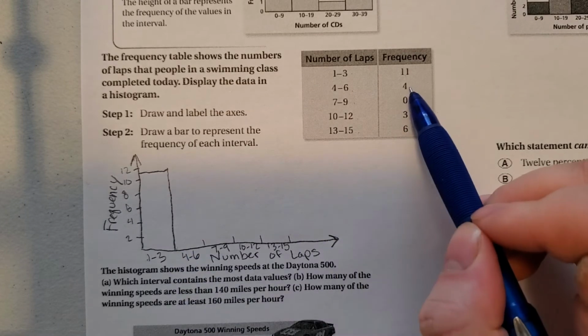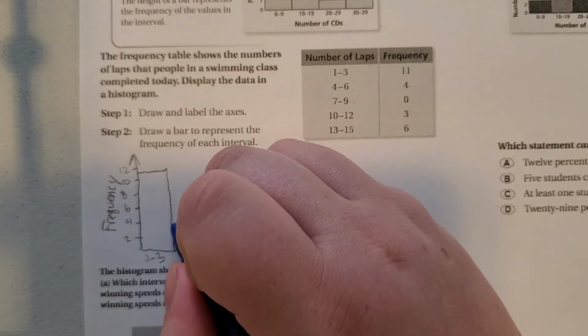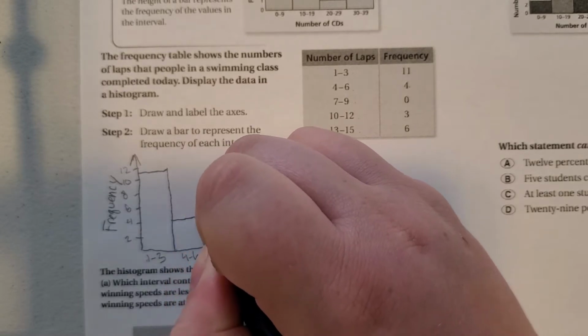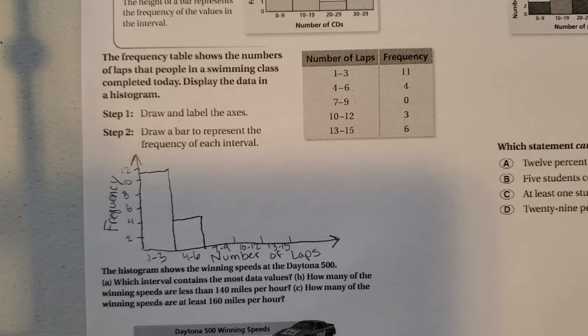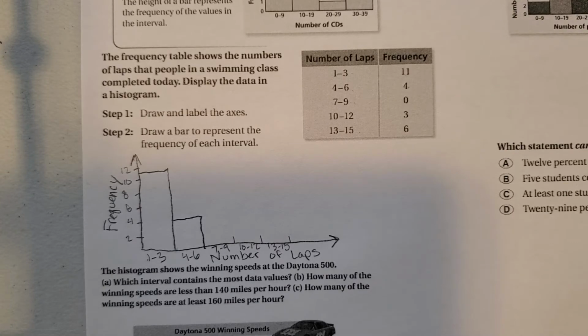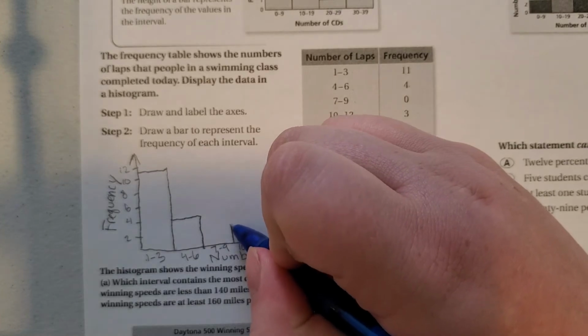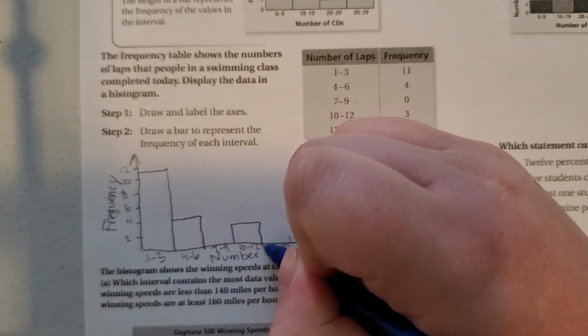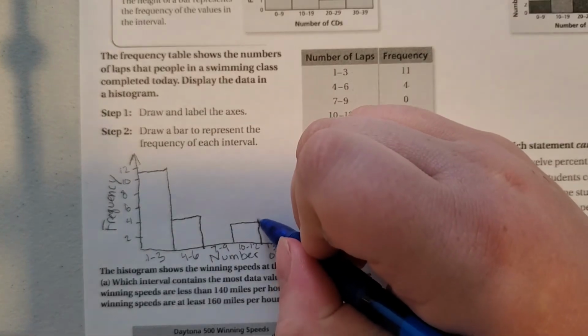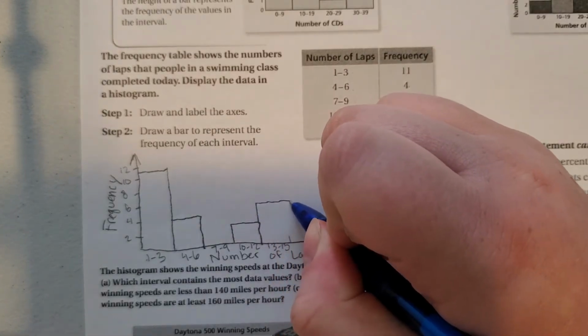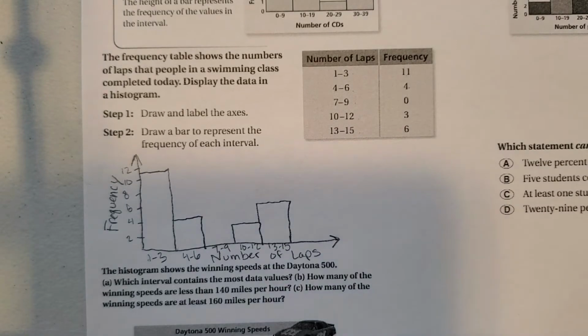From 4 through 6, we have 4 people. So I'm going to go up to 4, draw over, and then drop it down. From 7 through 9, we have 0, so we're not going to put a bar there. From 10 through 12, we have 3, so we'll go up to about 3, draw over and draw down. And then from 13 to 15, we have 6. So we need to go up to about 6, draw over and down. So that is a histogram.